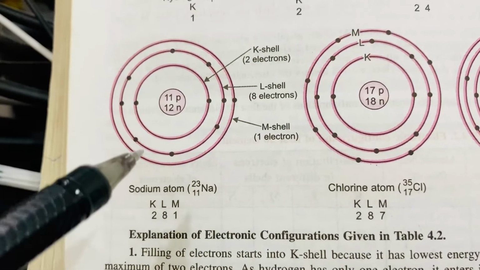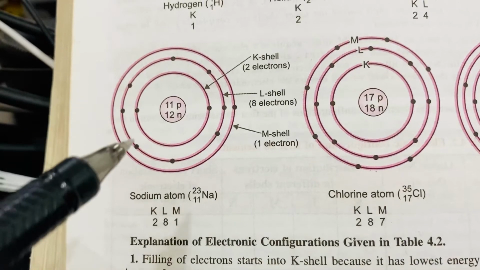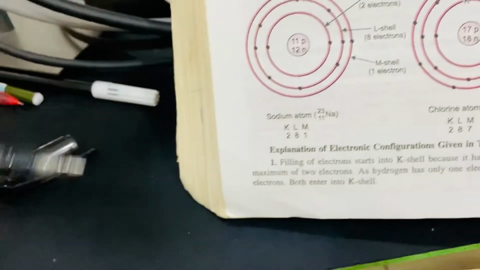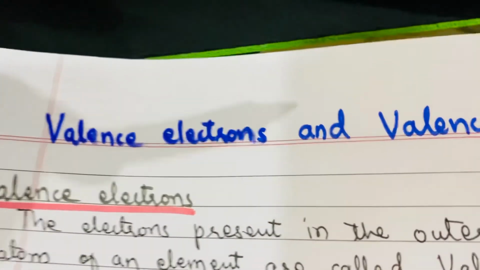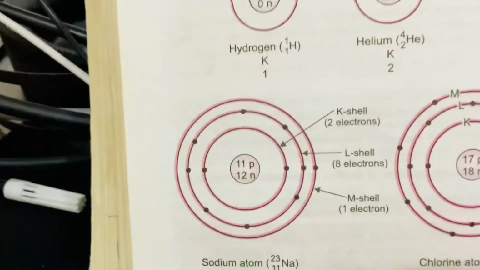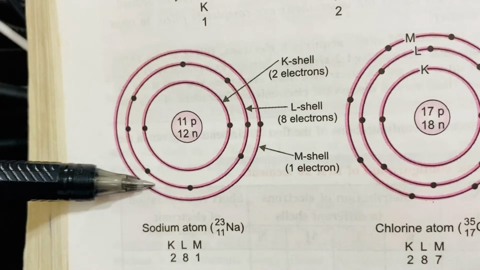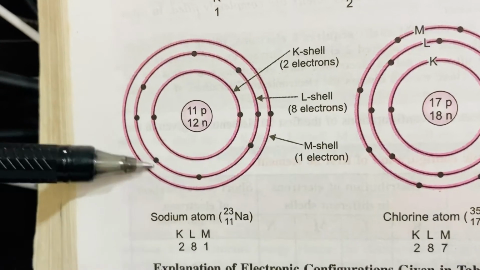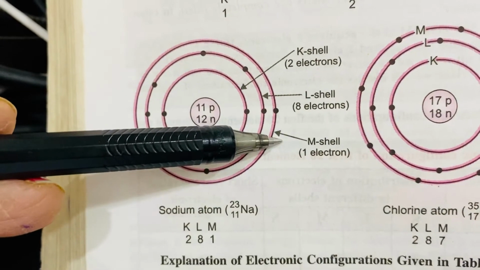Students, we have learned this electronic configuration in our last period. Today, we are discussing valence electrons and valency. What are valence electrons? For this, let us again study this sodium atom. Which is the outermost orbit in the sodium atom? The M shell, right?